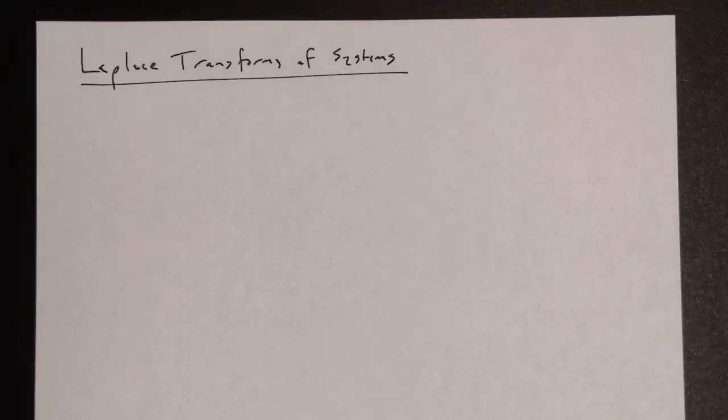What happens when I do the algebra instead of in that differential operator setup? I do it with the Laplace transform. Because the Laplace transform actually turns our systems into regular ordinary simultaneous equations.